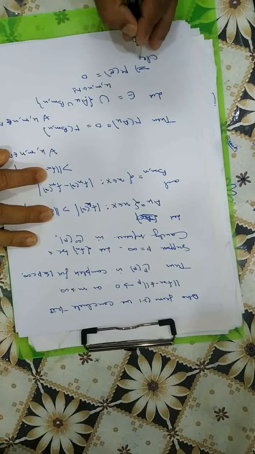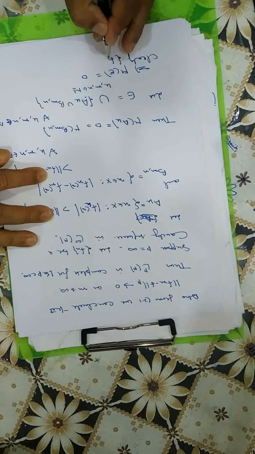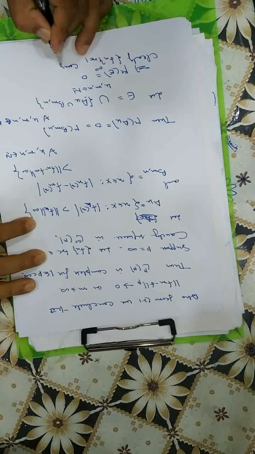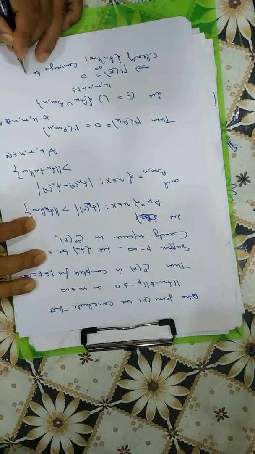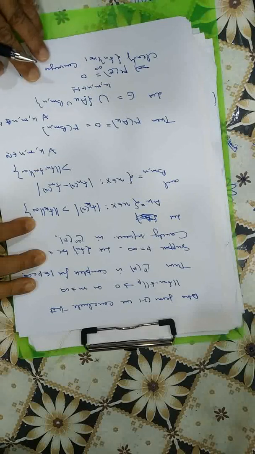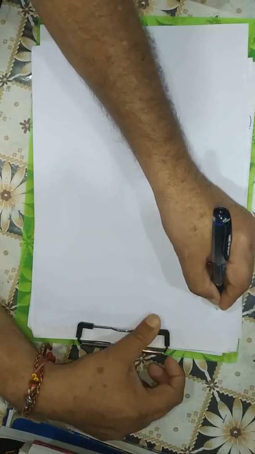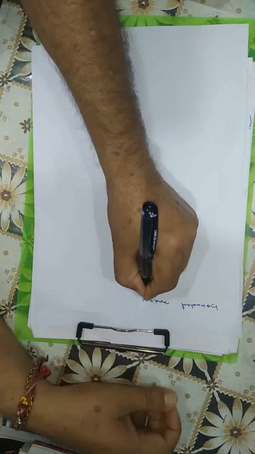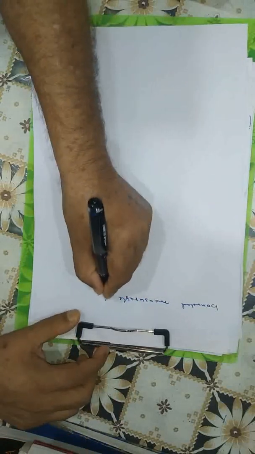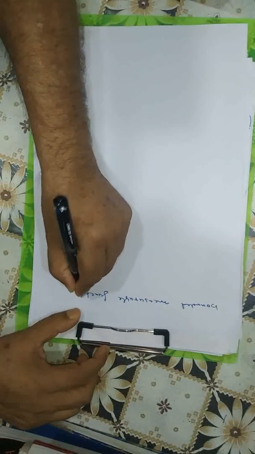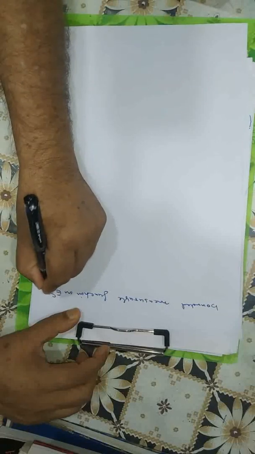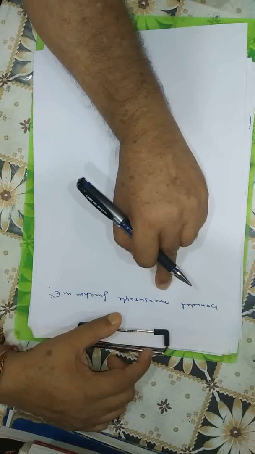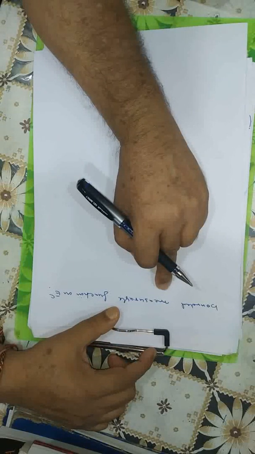Clearly, Fn, n from 1 to infinity, converges to a bounded measurable function on the complement of E, because you see here Fn is a Cauchy sequence and is bounded on the complement of E.